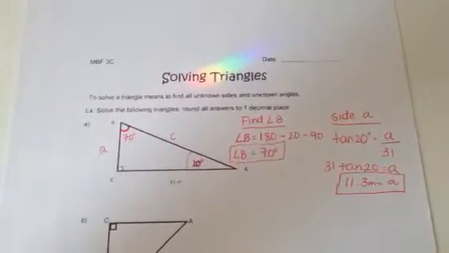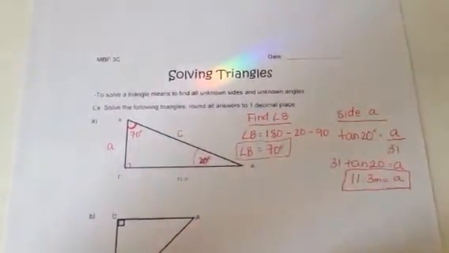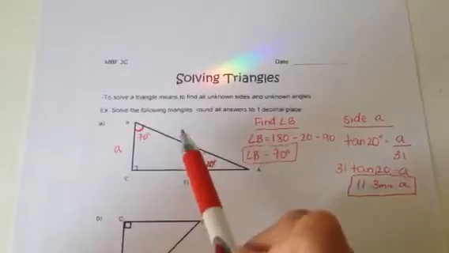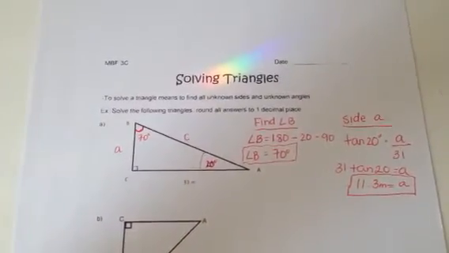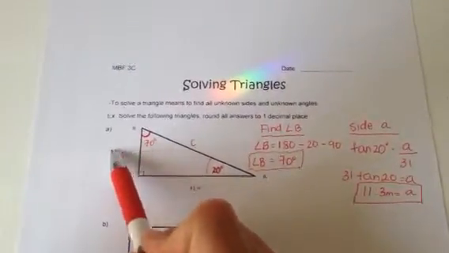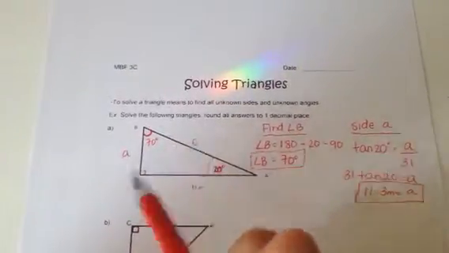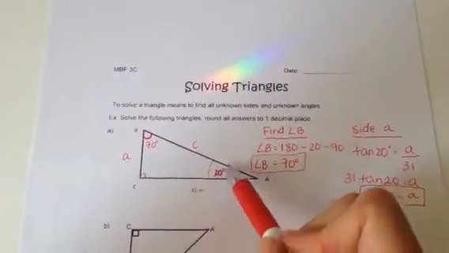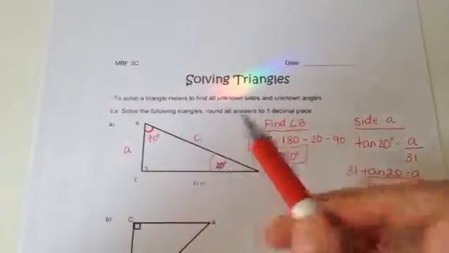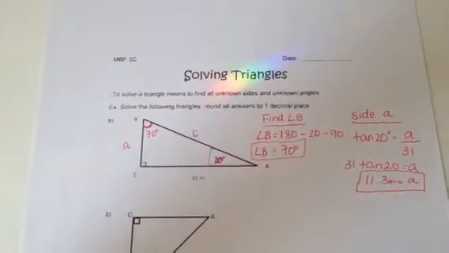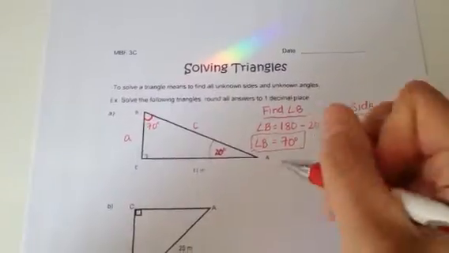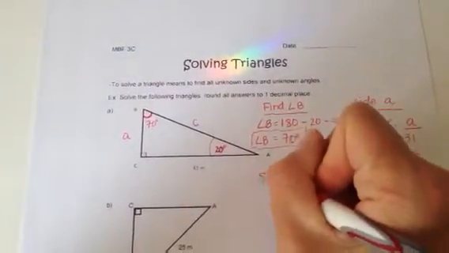So the last thing we have to solve for is side C. Now again, you could do Pythagorean theorem with these two to find side C. However, if I made a mistake in solving for A, that means that C will be wrong as well. So I'm going to stick with using these two values, the values that were given to me to solve for C, and that will make sure that I don't make mistakes over and over again if I have made ones along the way.